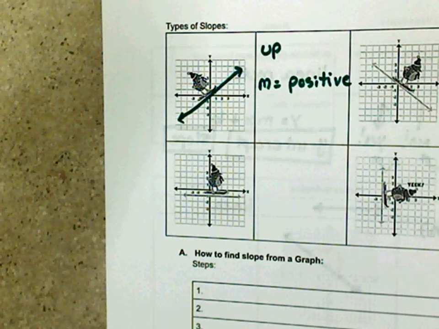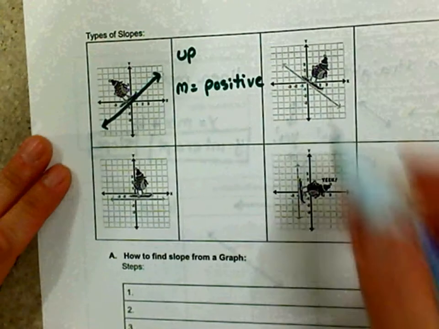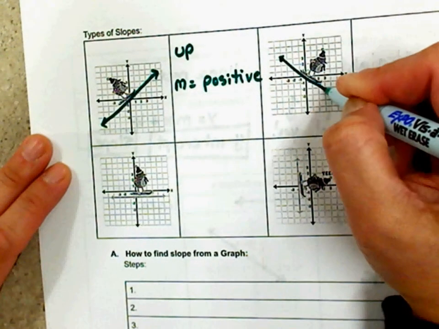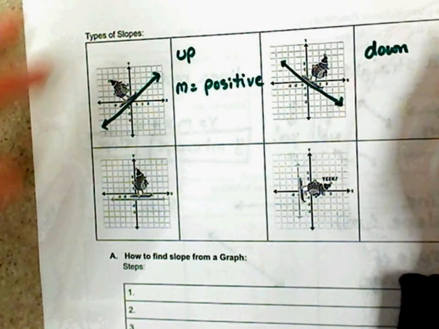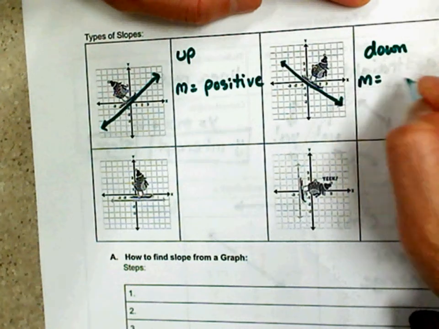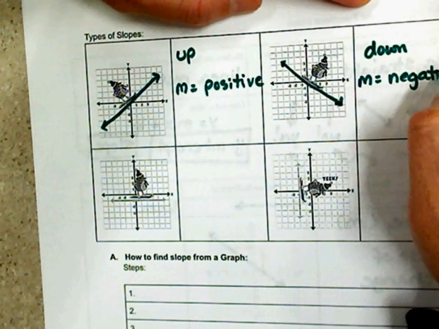Look at the next one. What is this graph doing? What's my penguin doing? It's going down. If it's going down, your slope is going to be a negative, okay? A negative.